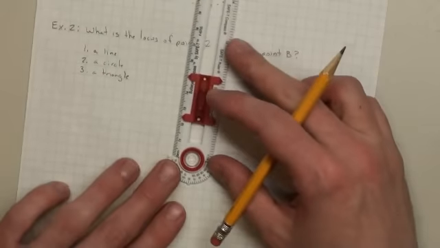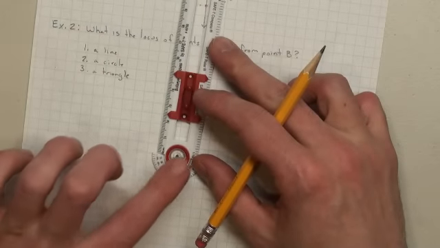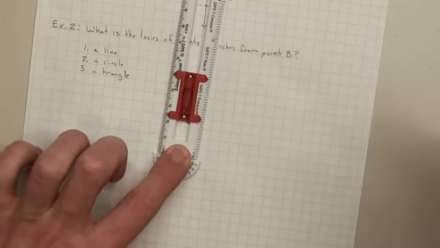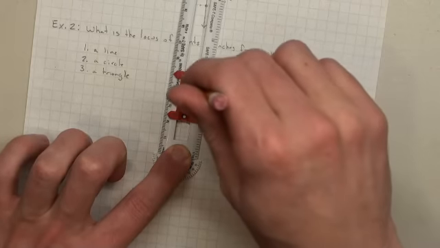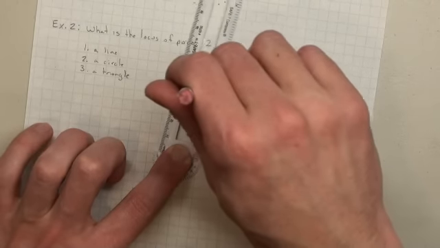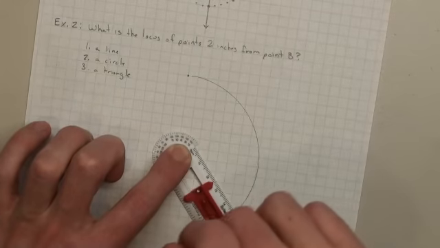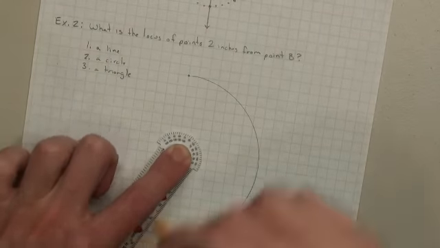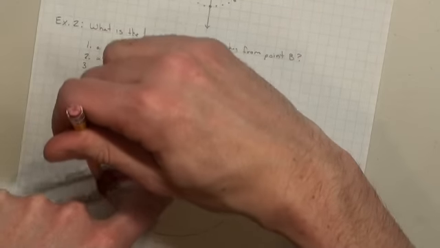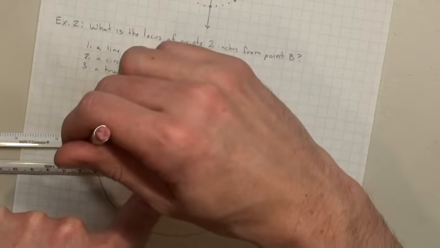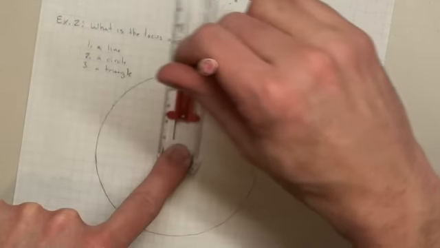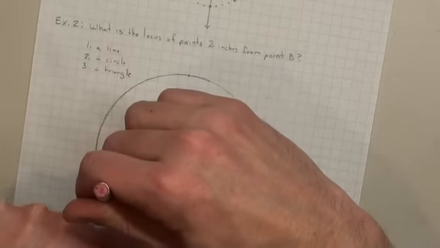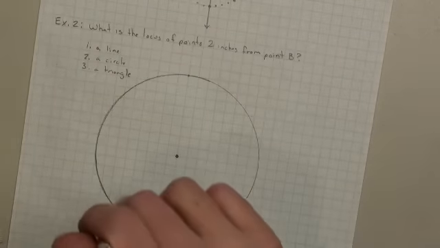So what I'm gonna do is use my compass, and I'm gonna draw all the points that are 2 inches from point B. And all the points that are 2 inches from point B is a circle with a radius of 2. Right?